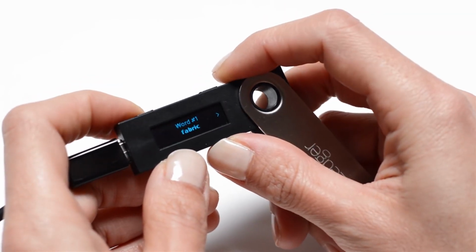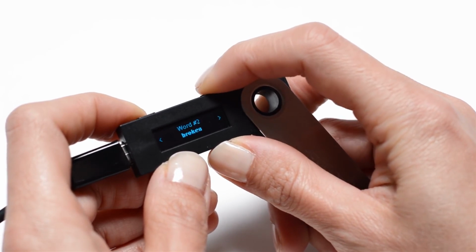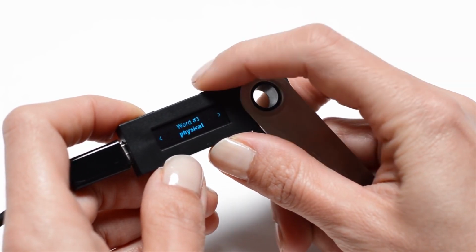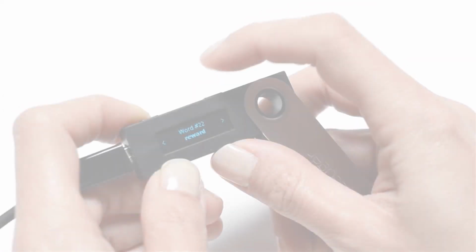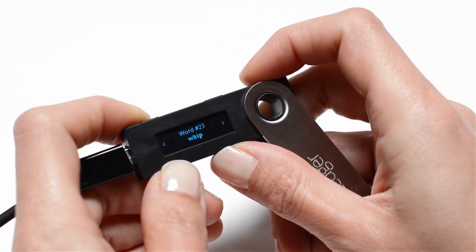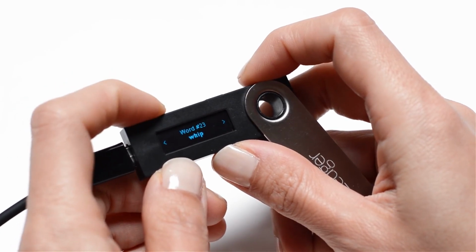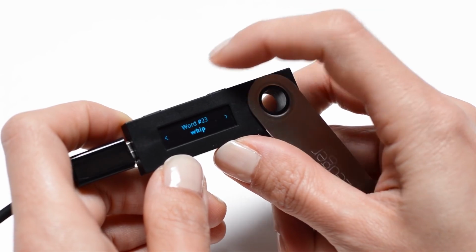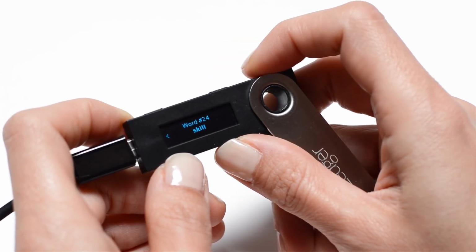The 24 words are displayed one by one. Take your time to copy them with care. This passphrase is the only way to back up your wallet, and it won't be shown anymore. Scroll right and left with the buttons, and finish by pressing both buttons once you copied and verified the whole list of 24 words.